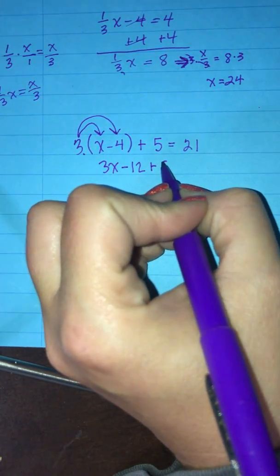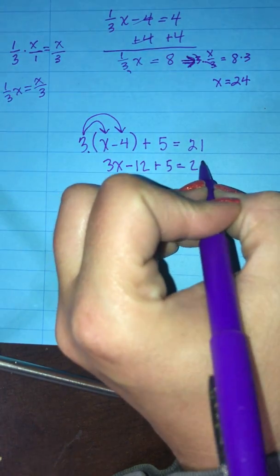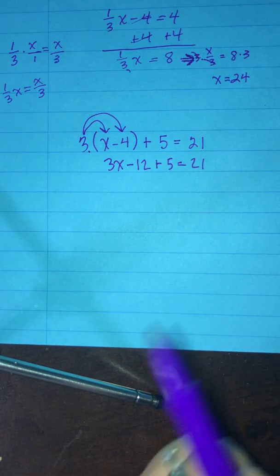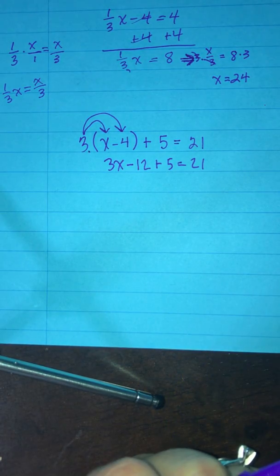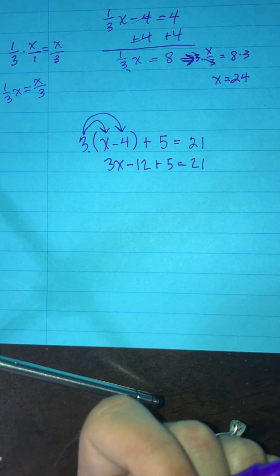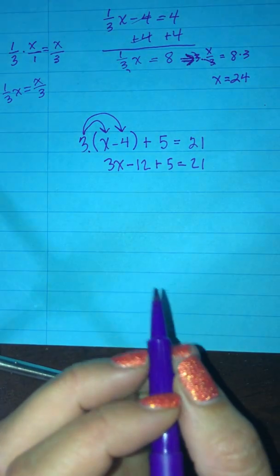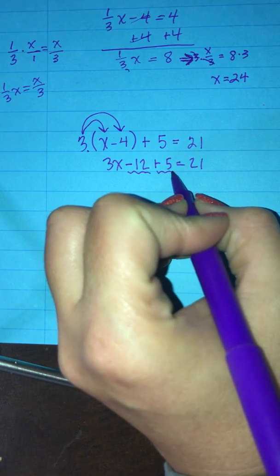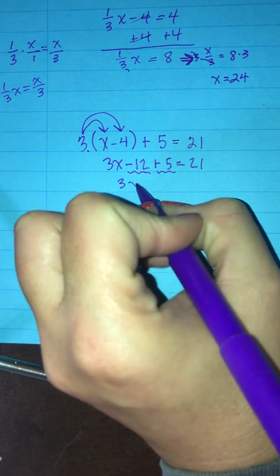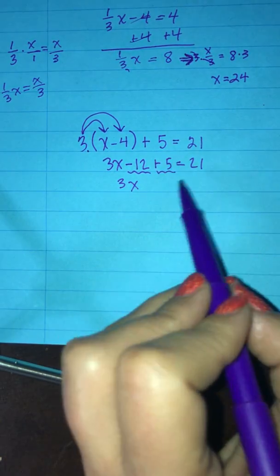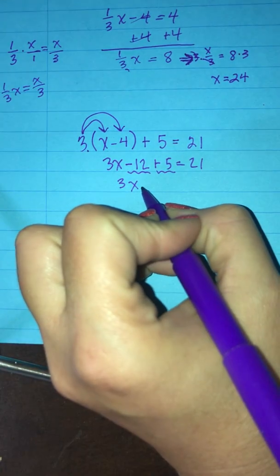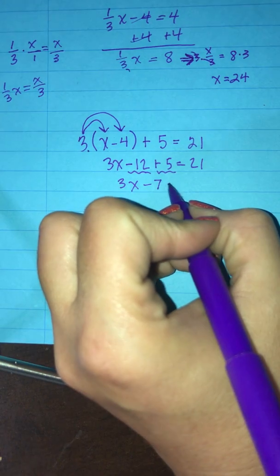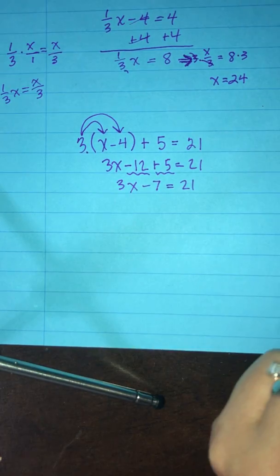And then I'm going to rewrite the rest of my problem. Now we are ready to do what I'll call CLT. If you hear me say that, that means combine like terms. So we're ready to do our CLT step. That means we're going to combine the negative 12 and positive 5. If you owe 12 and you have 5, you still owe 7, so that would be a negative 7. I'm going to write that as minus 7 equals 21.